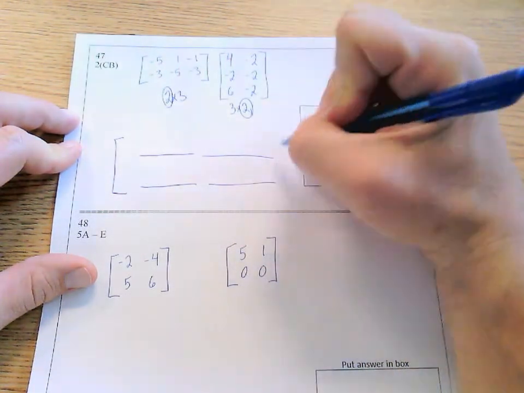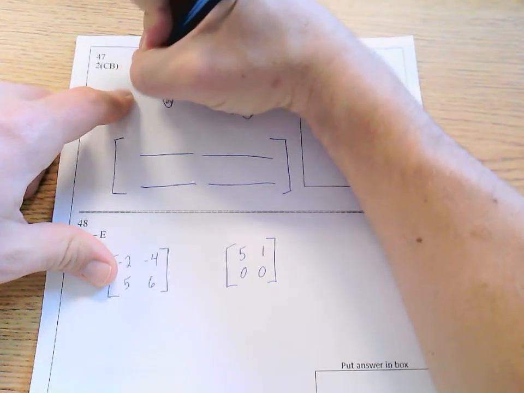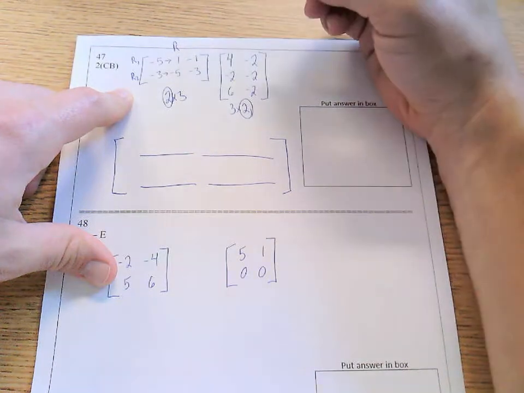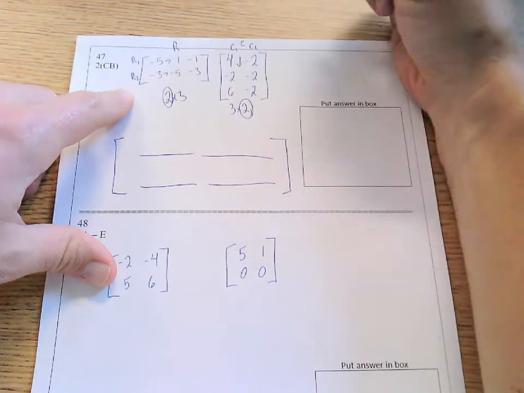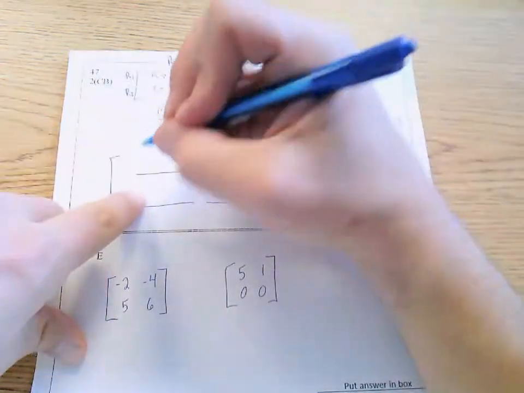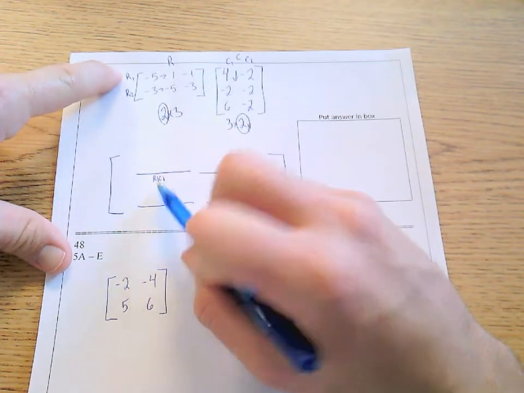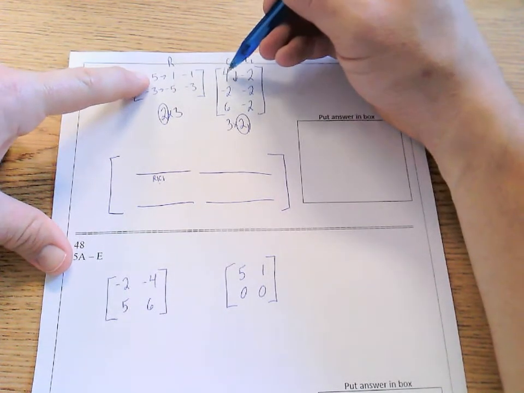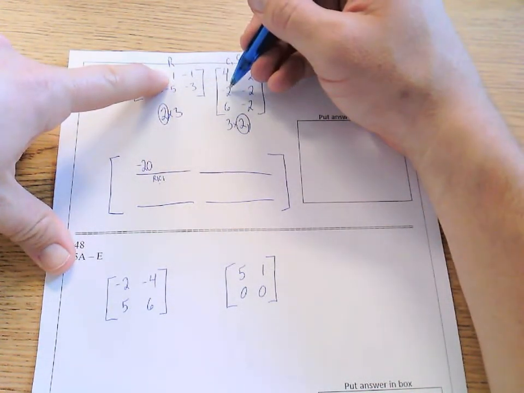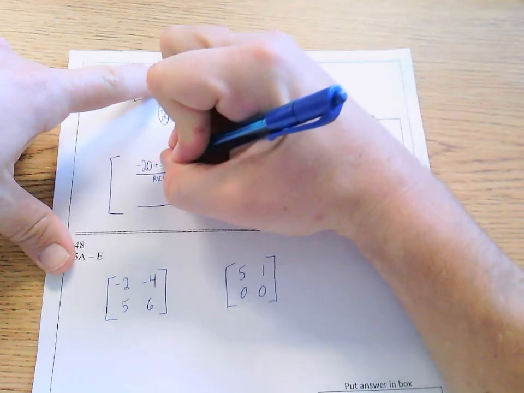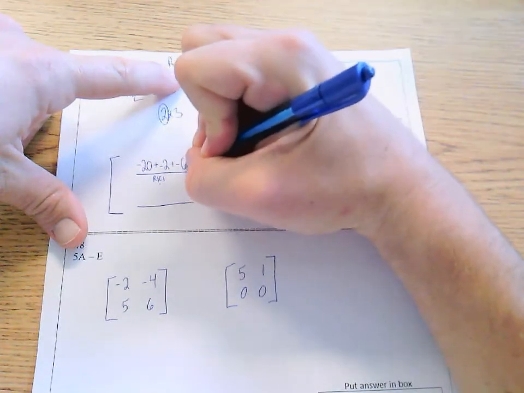Now, remember the first matrix that is mentioned, that is my row matrix. So row 1, row 2, I'm always moving to the right. And then this is my column matrix. This is column 1, column 2. I'm always moving down. Alright, so here we go. To start solving, this is row 1, column 1. Remember, this tells me where I'm starting. Row 1 is right here, column 1 is right there. So -5 times 4 gives me -20. I then shift over to the 1 as I shift down to the -2, and that gives me plus -2. And then I shift over to the -1 as I shift down to the 6. That gives me -6.